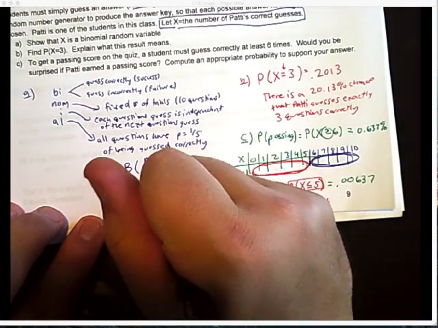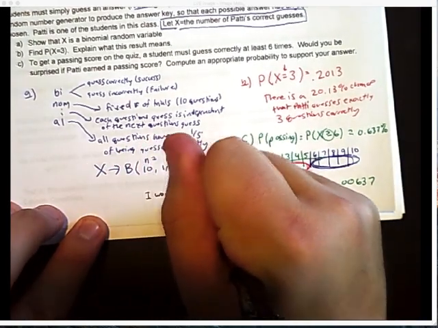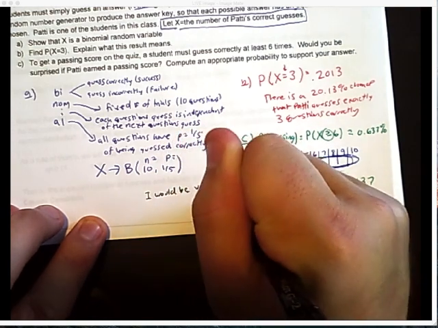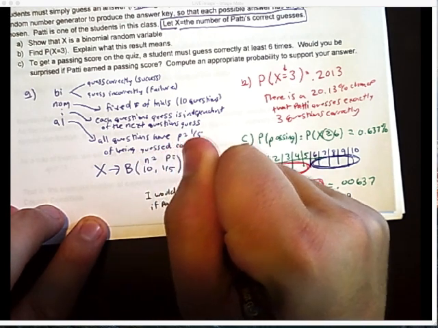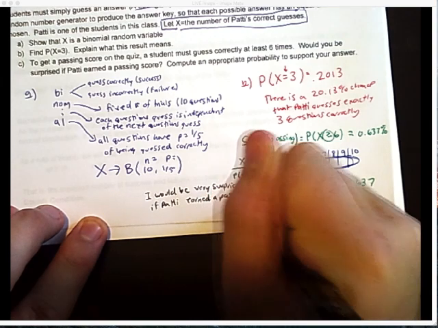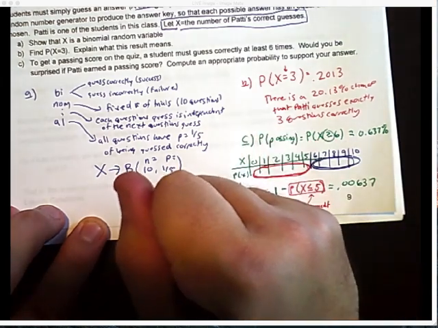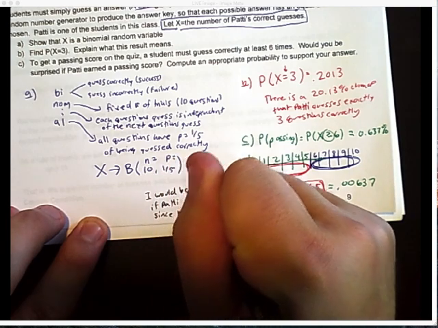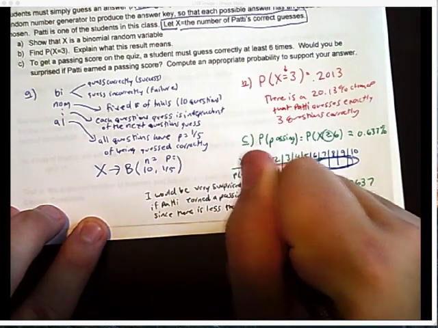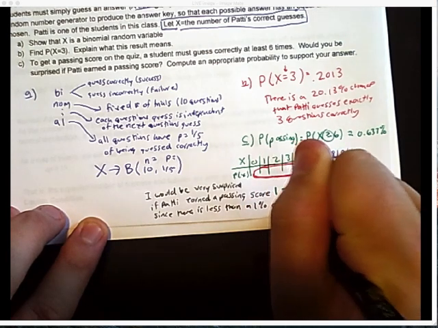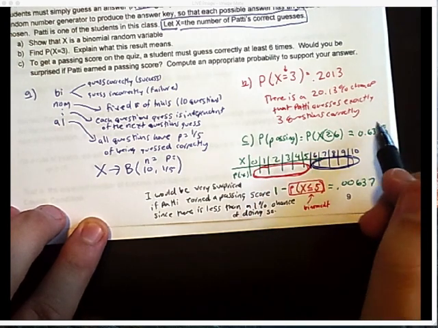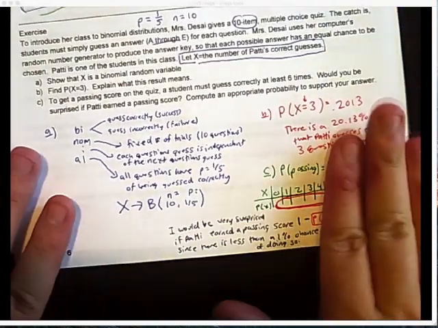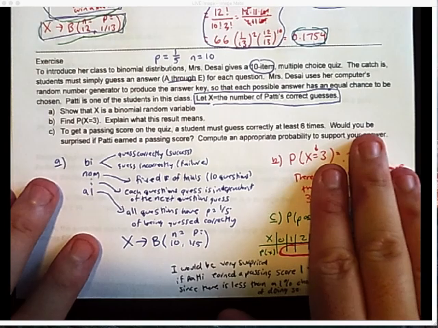Yes, you'd be very surprised. I would be very surprised if Patty earned a passing score, since there is less than a 1% chance of doing so. And this number is less than 1%. All right. So that is how you do binomial distributions and calculations.